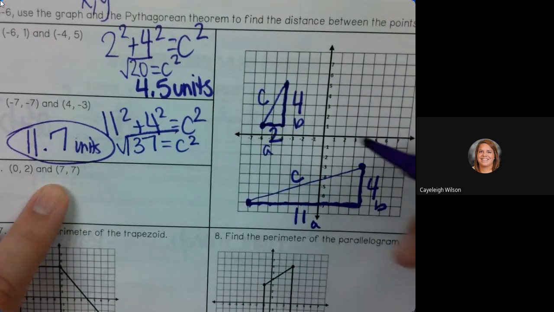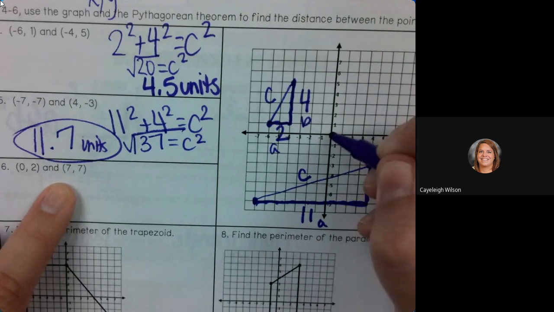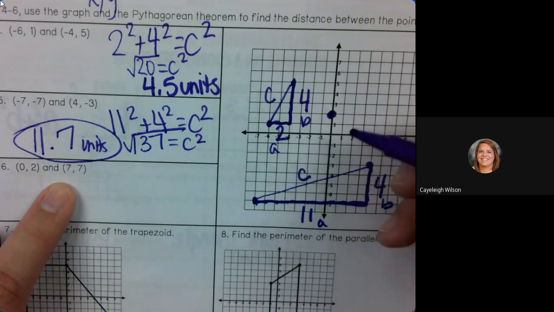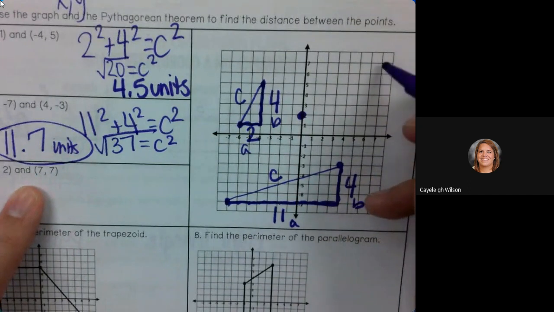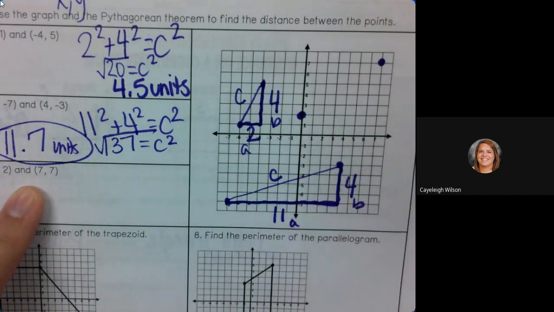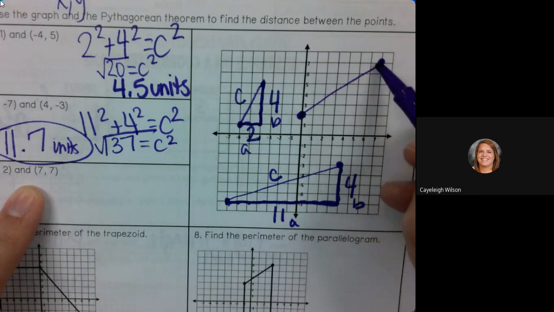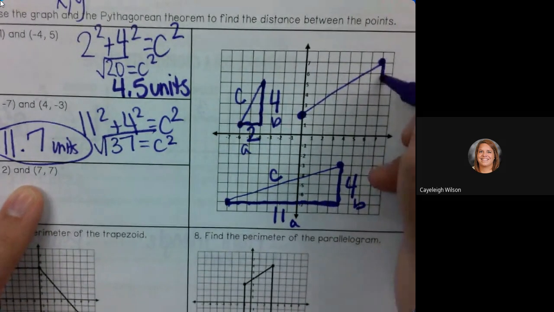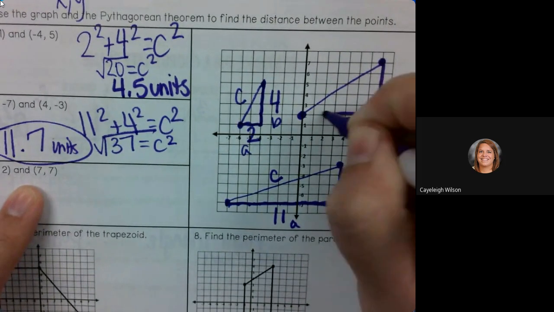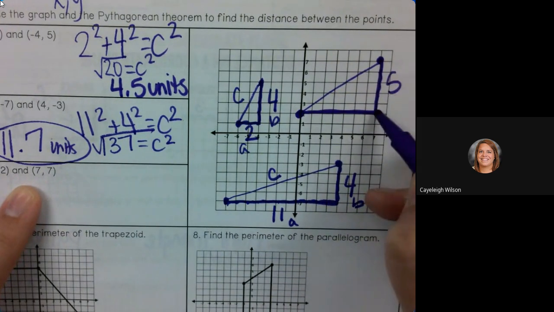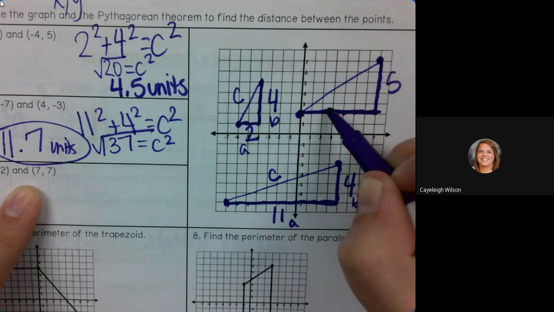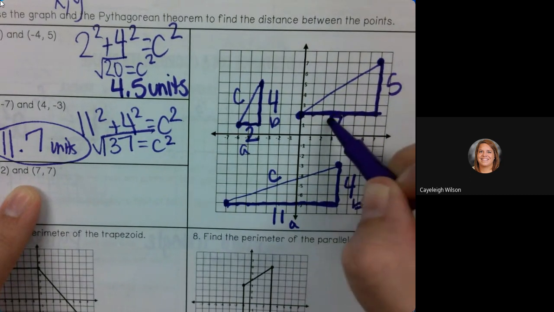All right, so you should have plotted a point at 0, 2, so left and right 0, but up 2. And at positive 7, positive 7. Connected them, and then trace the straight. So down and over. All right, so that was 1, 2, 3, 4, 5. 1, 2, 3, 4, 5, 6, 7.